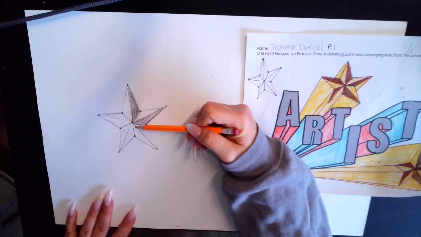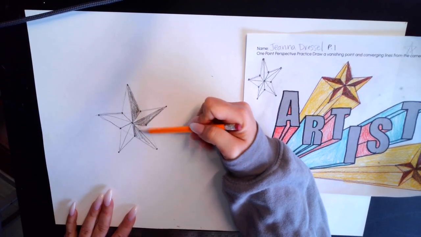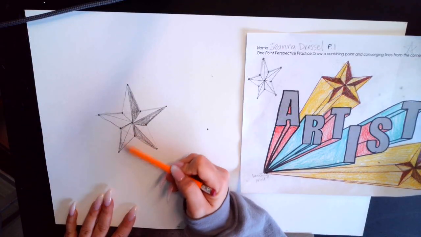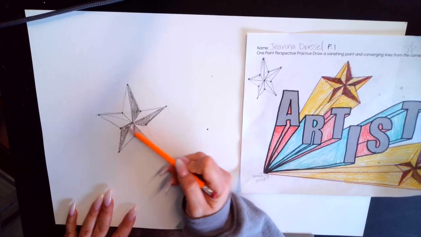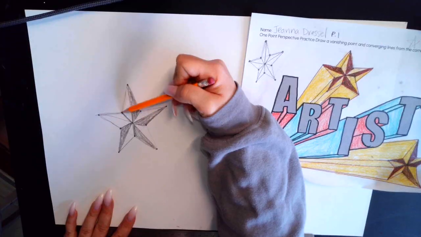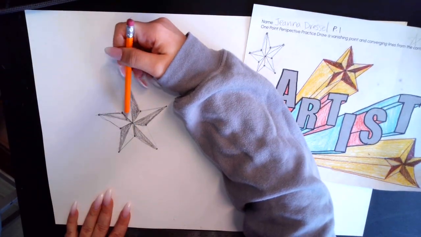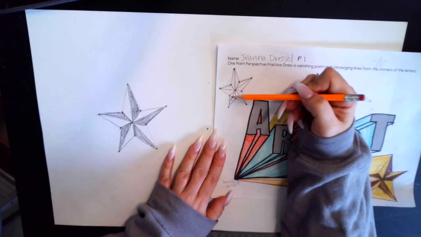You're going to skip, you're going to shade. You're going to skip, you're going to shade. So I'm going to do this one on my paper too.